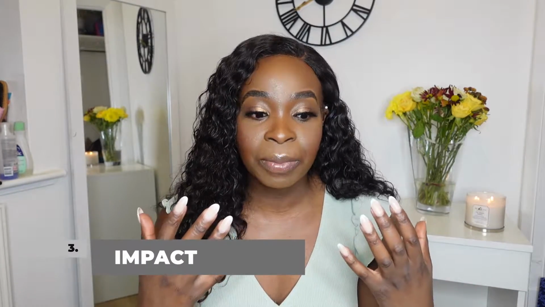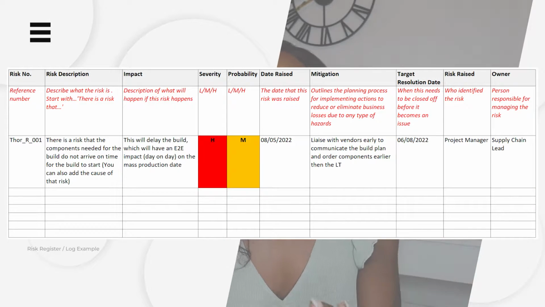The next thing you need to put on there is the impact. What happens if that risk becomes a thing? What is the impact of that risk actually happening? In this case, we would say the impact is something like it will delay the prototype build, which will in turn have an impact on the end-to-end of the mass production of the product. I'm just making this up, by the way, so do not hold me too tightly to this, but you get the gist. If it's on the critical path, it will have a bigger impact.